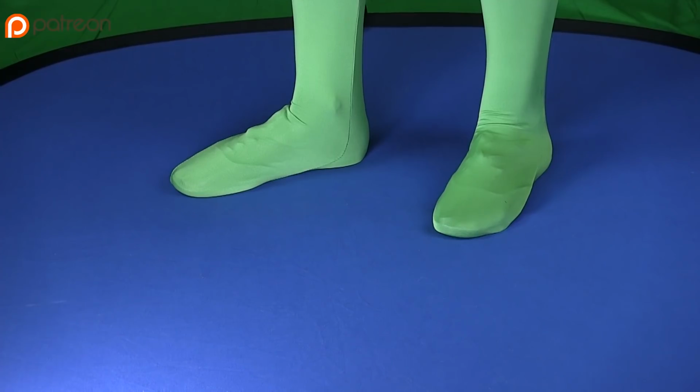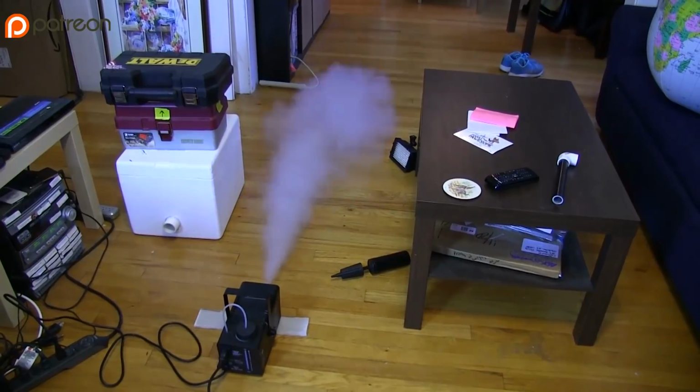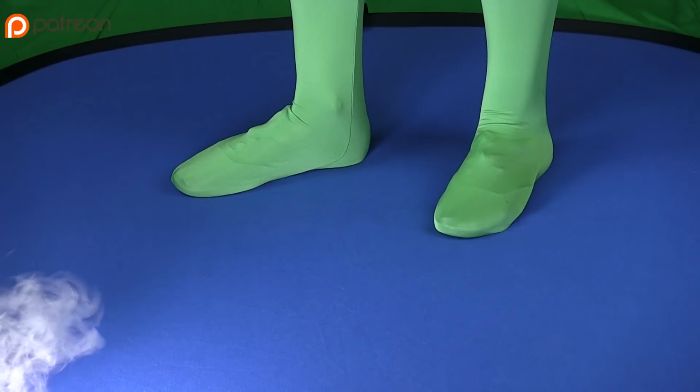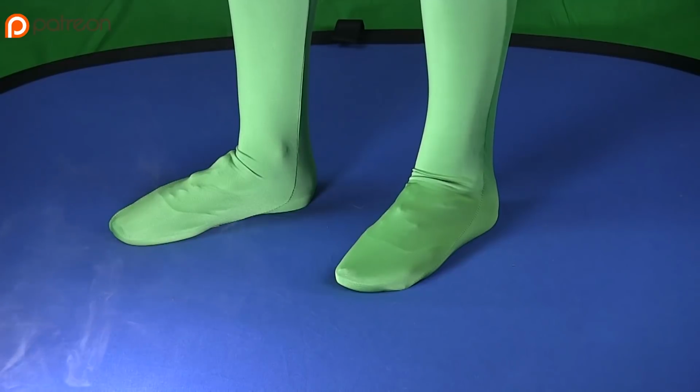So here we go. I have the actor standing on a blue screen wearing a green morph suit. Then I used a fog machine to simulate refrigerated air. That is when it decided to actually work. That's great. A lot of time was spent airing out this garage to do multiple takes.